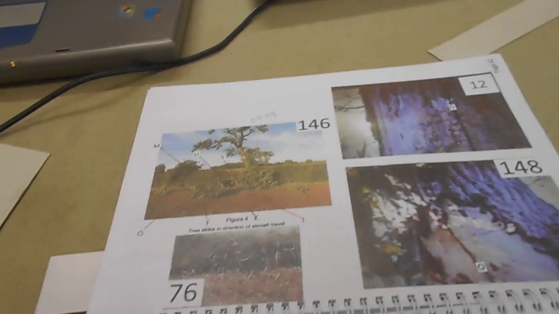Now look how scraggly and scrawny the tree is there compared to in that picture there. Look at the amount of branch on top of the hedge there, compared to there, and then in the other Air Accident Investigation Branch picture. Look at it, the amount of branch on top of that hedge compared to the crown of the tree. There's no correlation, is there?